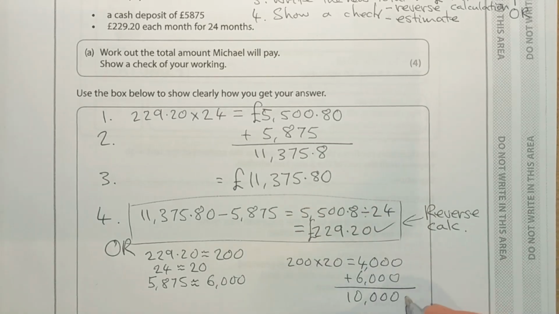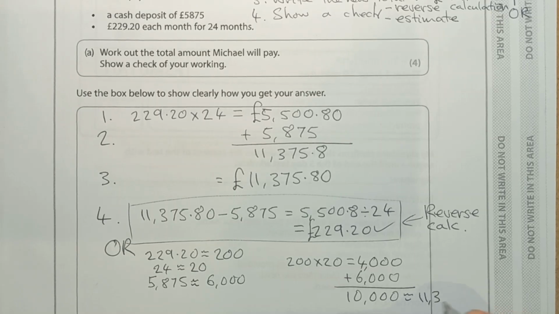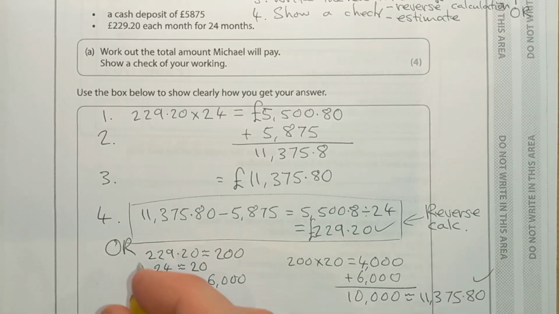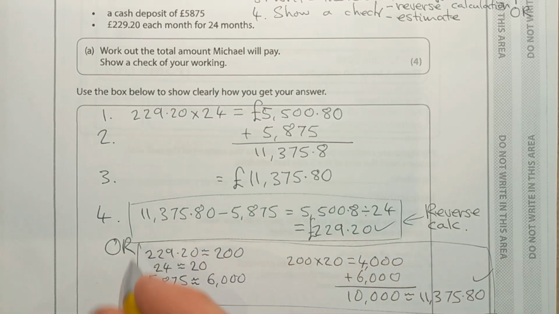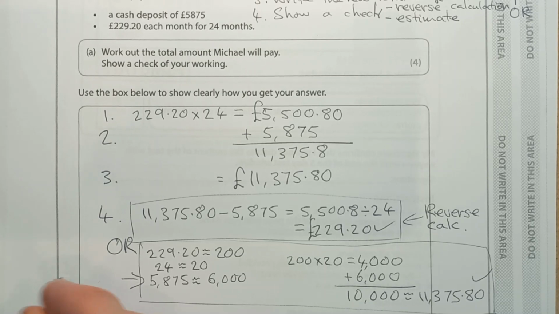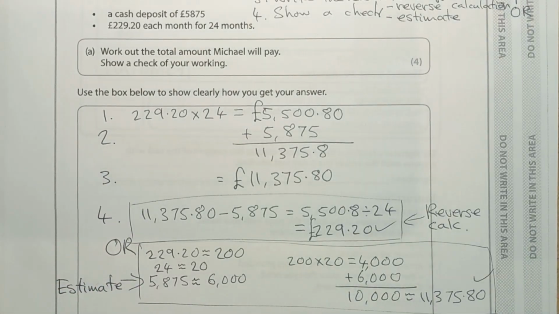And we can say that's approximately, well, it's close-ish to £11,375.80. Okay, so that was a reverse calc. This was our estimate, and you can choose which check you use.